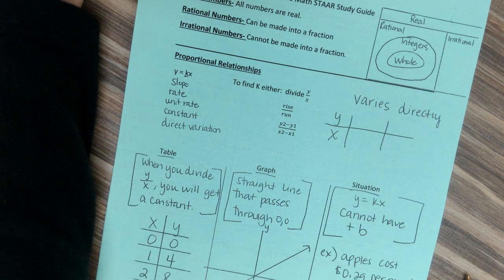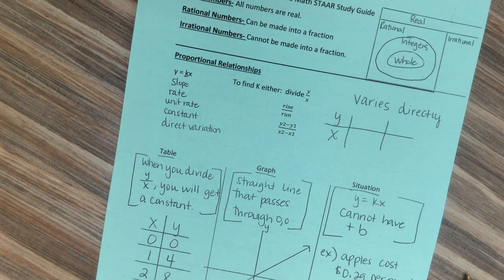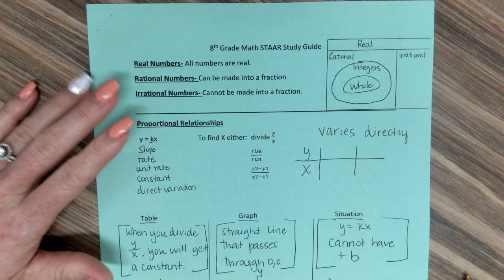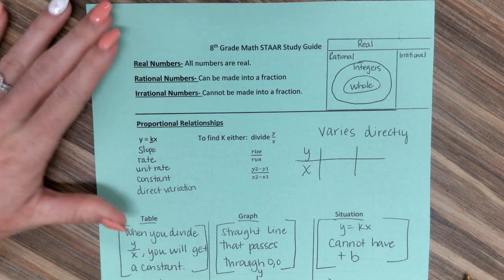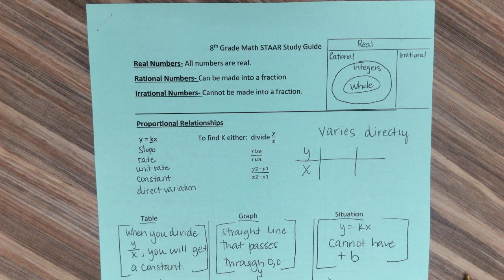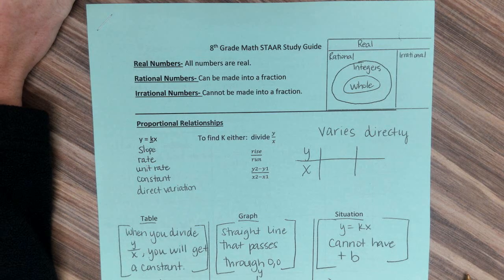So basically, a few years ago, I wanted to make a study guide for my students that they could review the night before the STAAR test that kind of just showed you everything that you could possibly see on the STAAR test. There's not like a ton of examples, there's no problems to solve. It's just like a quick glance at what the STAAR test covers. So that's what we're going to do.